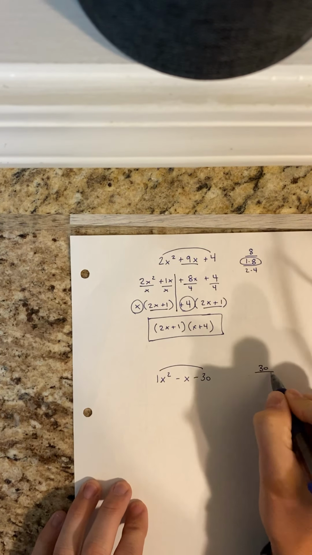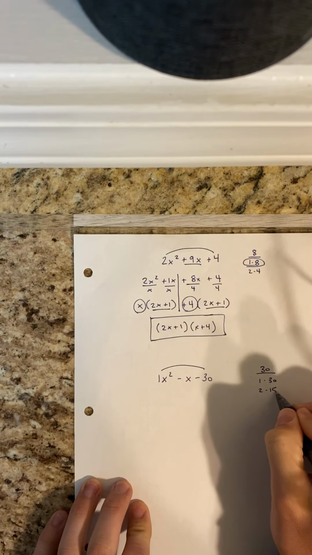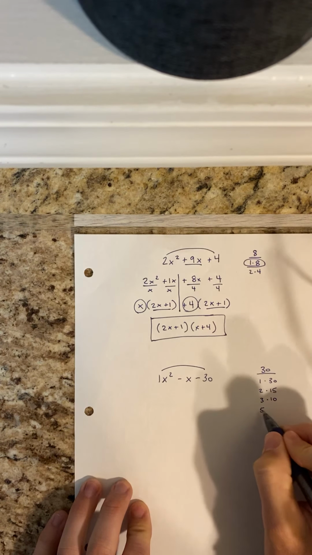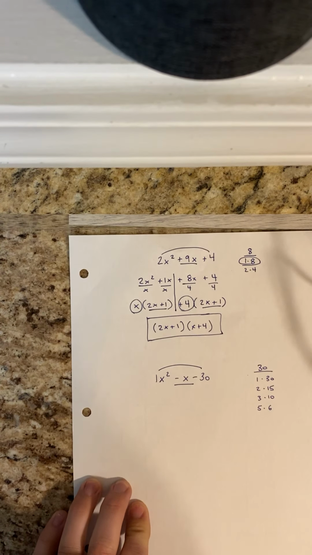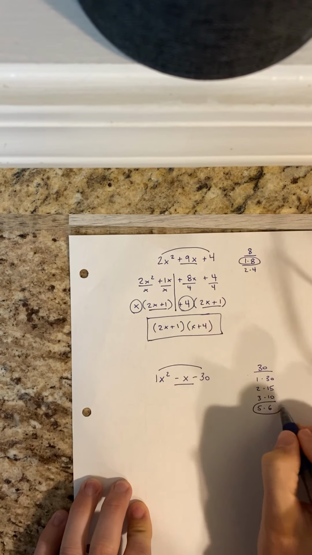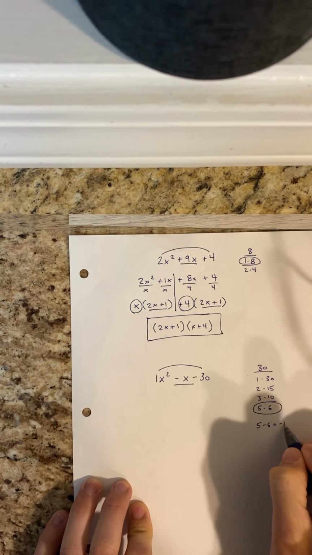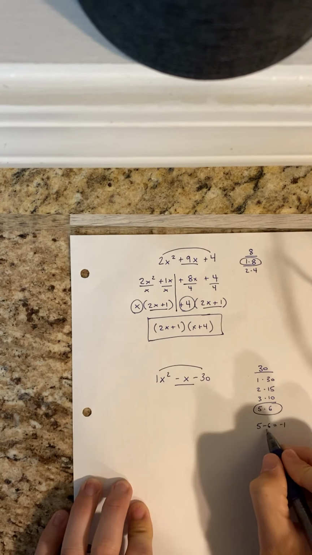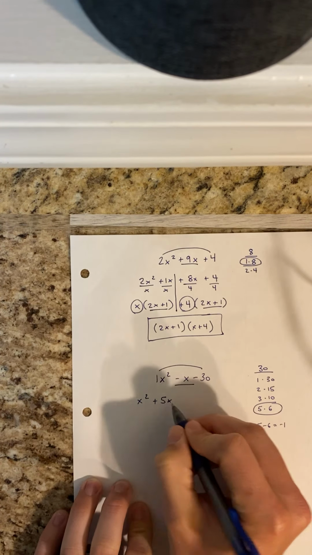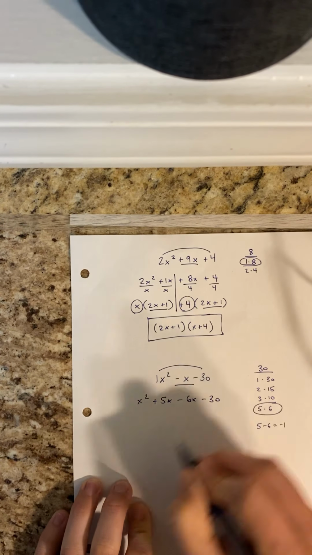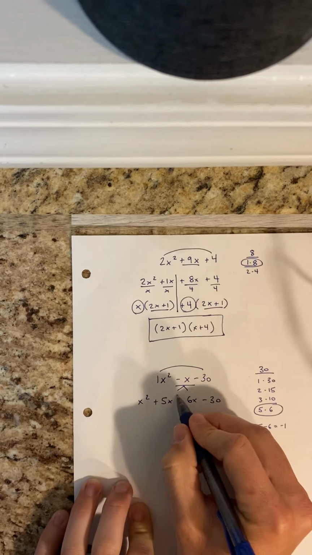Multiply to be 1 times 30 is 30. So that's 1 times 30, 2 times 15, 3 times 10, and 5 times 6. Which one of those is going to give us a negative 1? The only combination here that would give us a negative 1 is 5 and 6. The only way that it would give us a negative 1 is if I do 5 minus 6. So that means the 6 is negative. So I've got x squared plus 5x minus 6x minus 30. So I've divided this 1x into positive 5x and negative 6x.